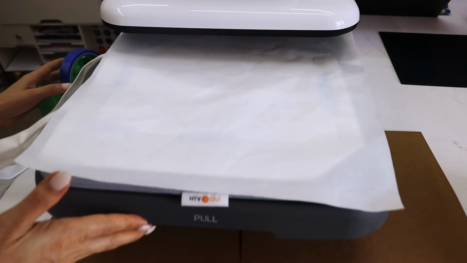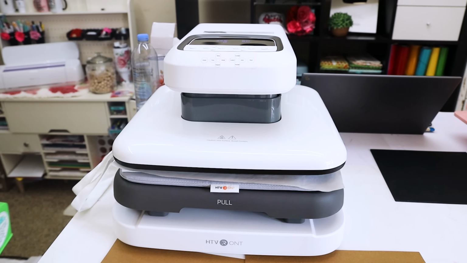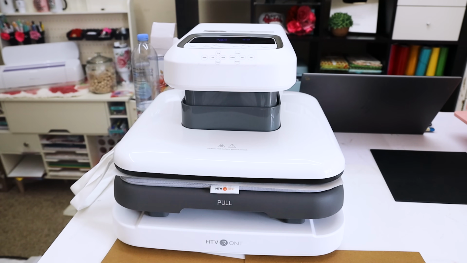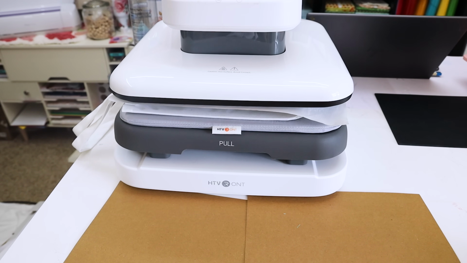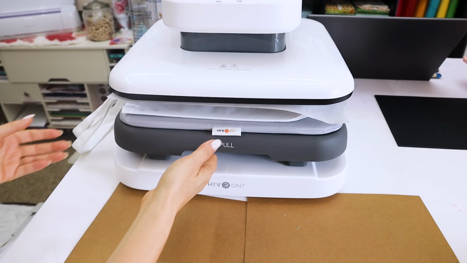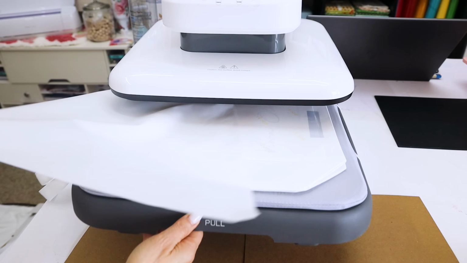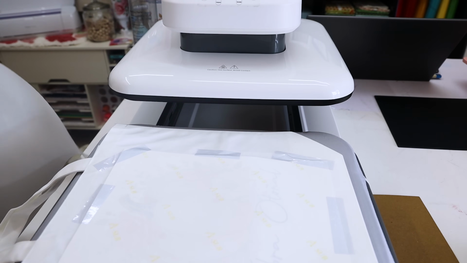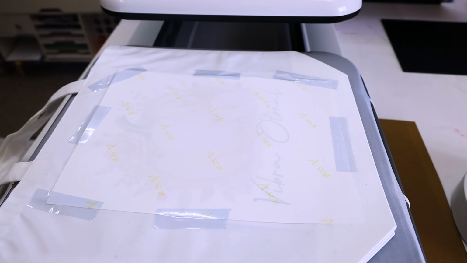Now I will press it at 350 degrees Fahrenheit for 60 seconds using my HTV Round automatic press. Before pressing, I like to place a Teflon layer on top of the design to protect the fabric.